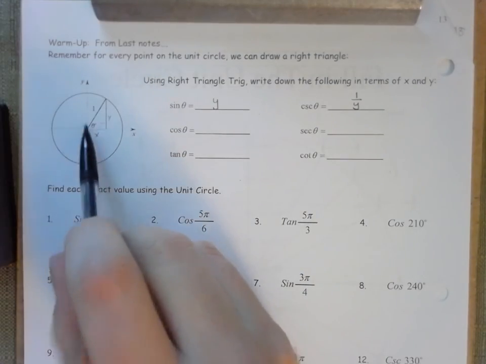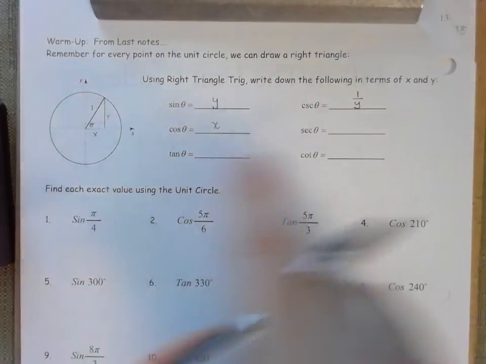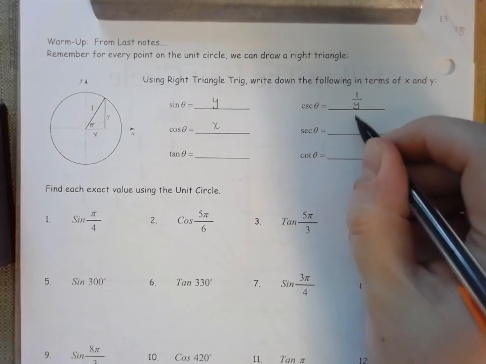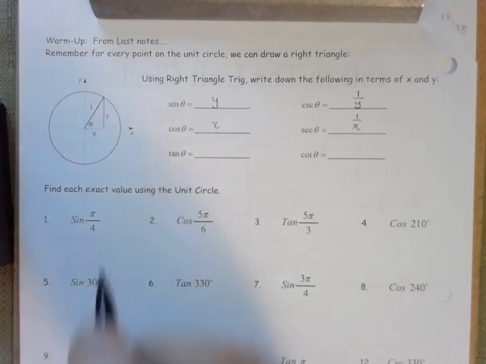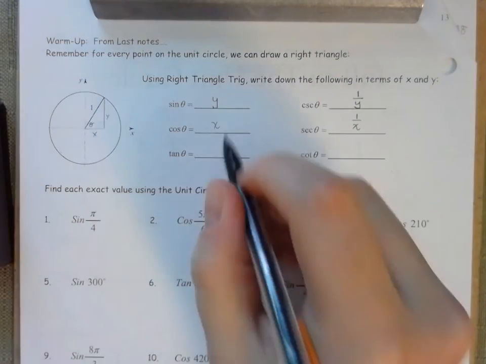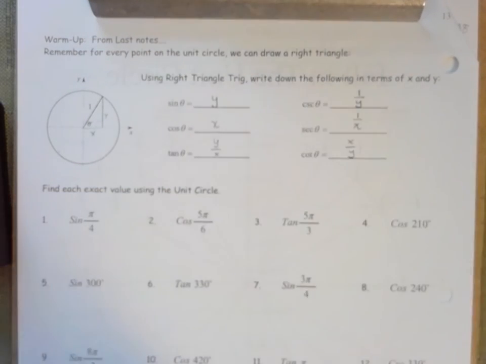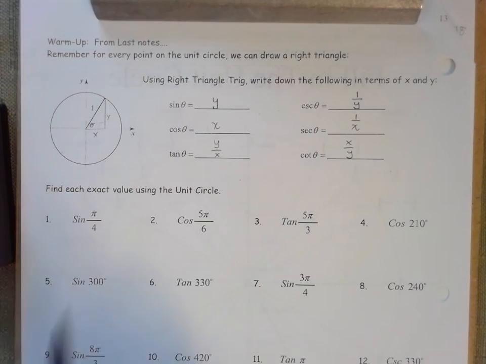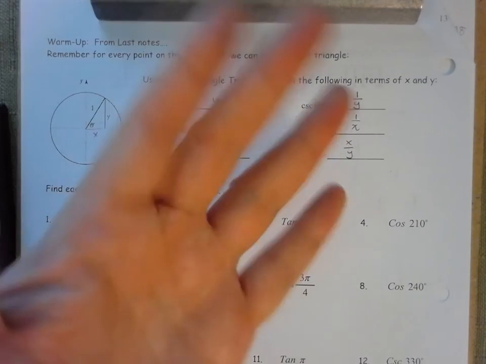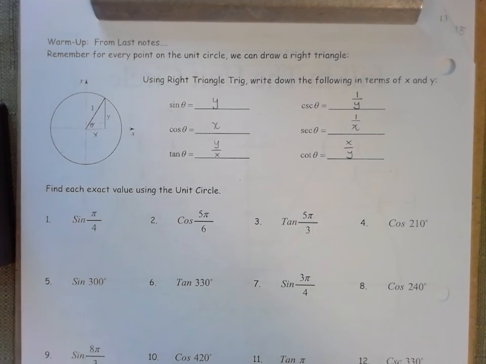The cosine is adjacent over hypotenuse, or just x. And the secant is its reciprocal, 1 over x. Tangent is opposite over adjacent, so y divided by x. And its reciprocal is cotangent, x divided by y. What we're going to do is try to use our paper plate, our fingers, and evaluate all of these.